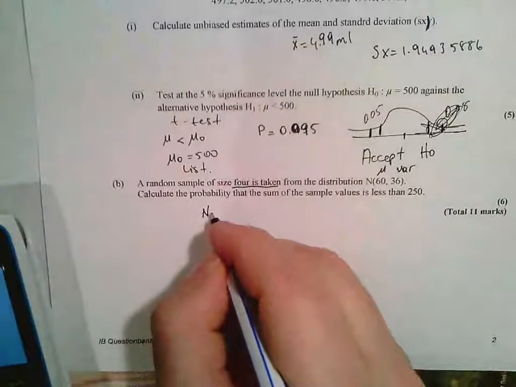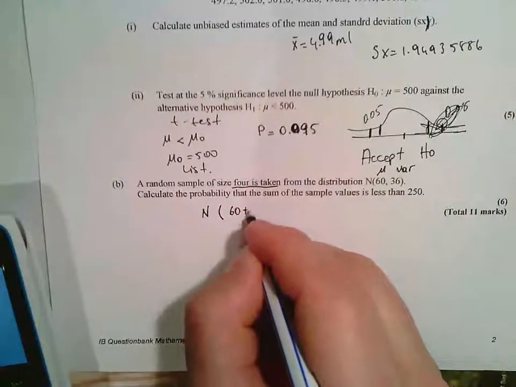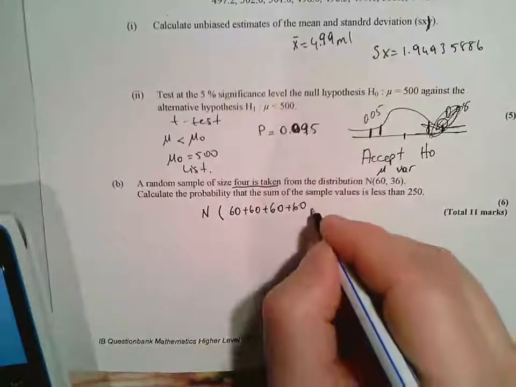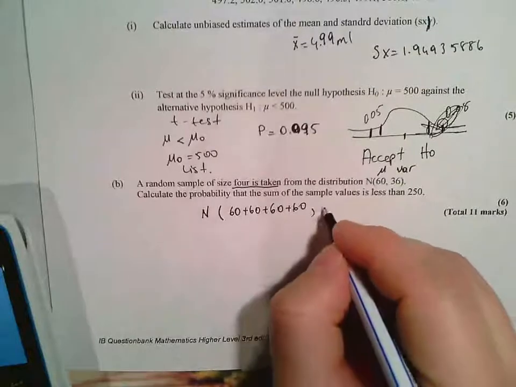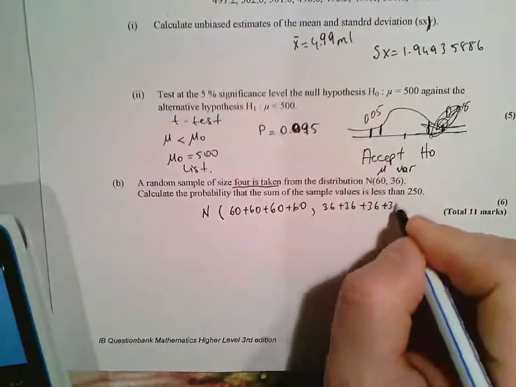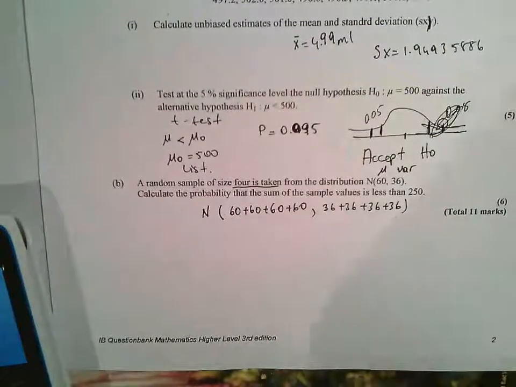Then the new normal distribution is going to be, for 4 bottles, 60 plus 60 plus 60 plus 60, and the variance is going to be 36 plus 36 plus 36 plus 36. Of course, I can write it down as 4 times this, 4 times this.